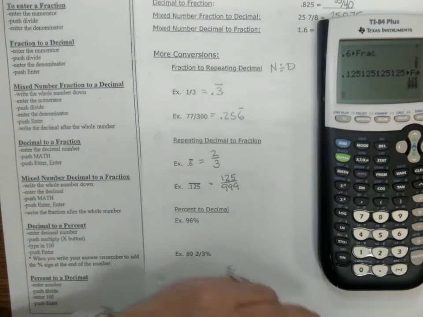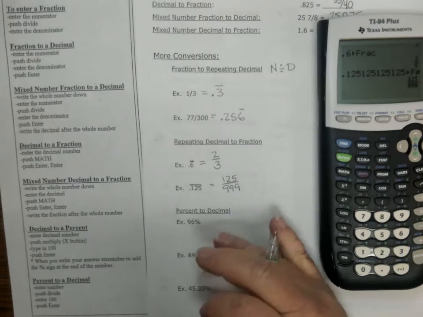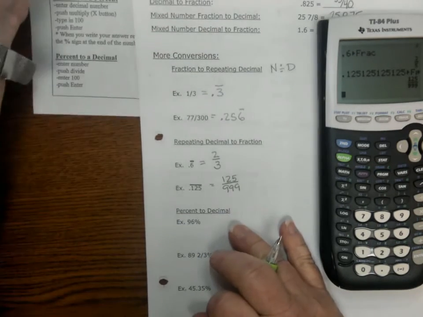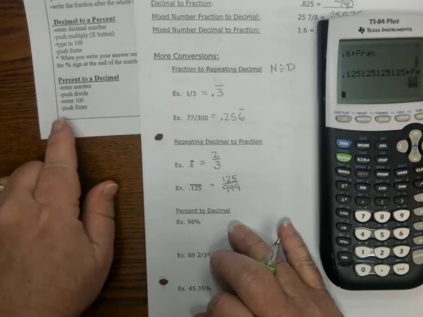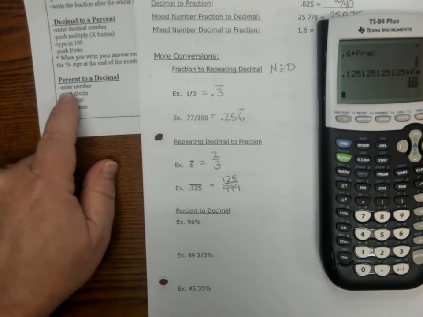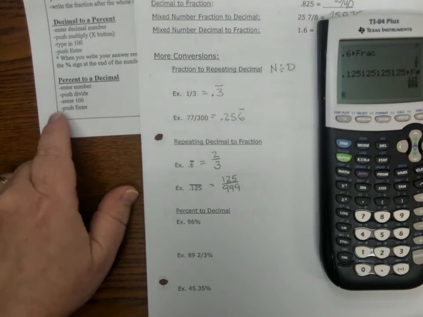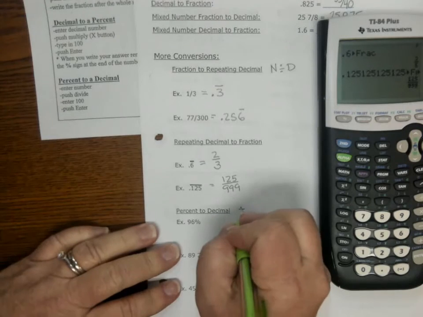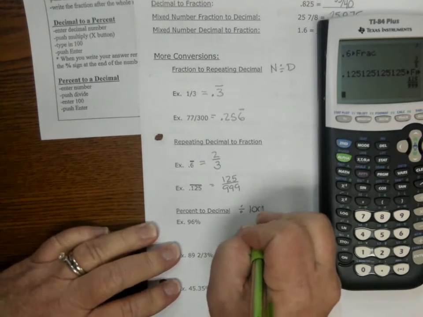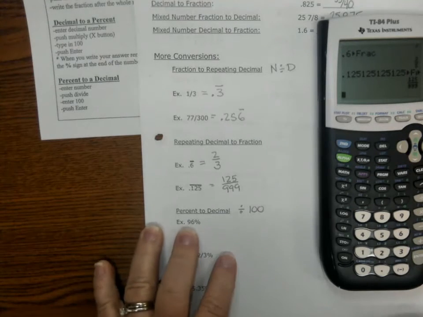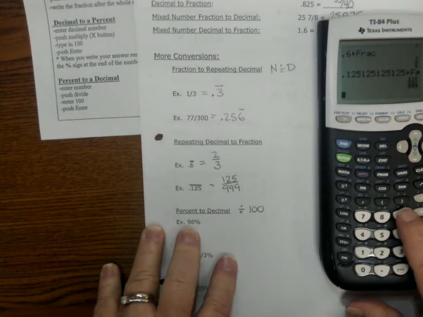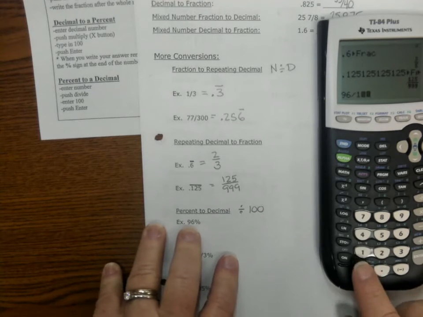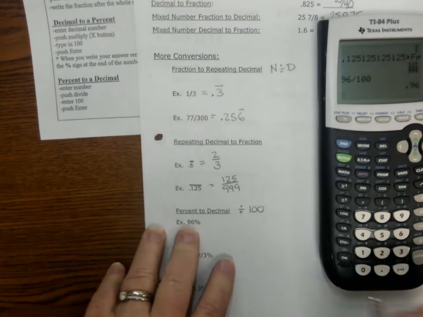Okay? Percent to decimal. Now, we didn't do this the other day. And on our sheet, it says here, you enter the number, push divide, enter 100, press enter. So you are going to divide by 100. So I'm going to ignore the percent sign. I'm just going to press 96 divided by 100, and I get 0.96.